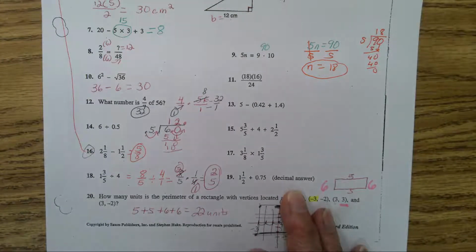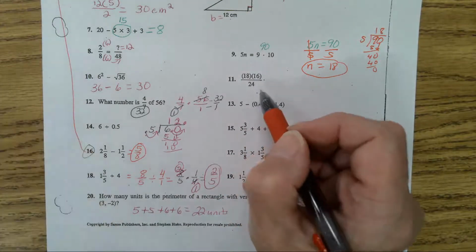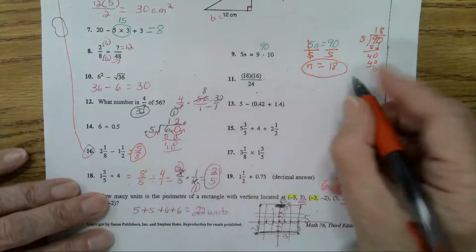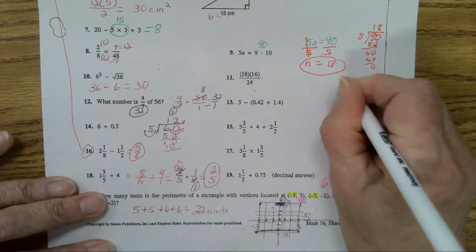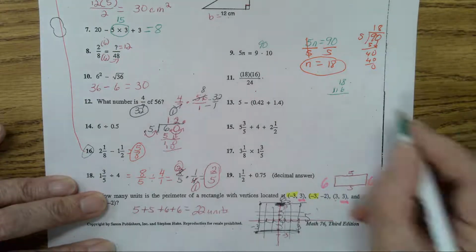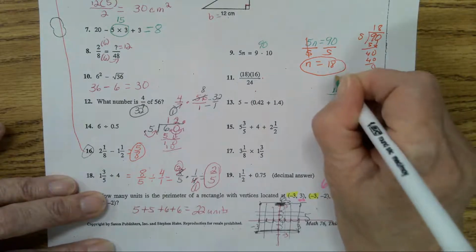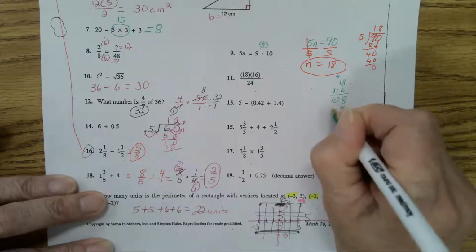Okay. Number 11. In number 11, you take 18 times 16 and divide it by 24. So, 18 times 16. All right, 6 times 8 is 48, carry a 4, plus that's a 10, place value 0.